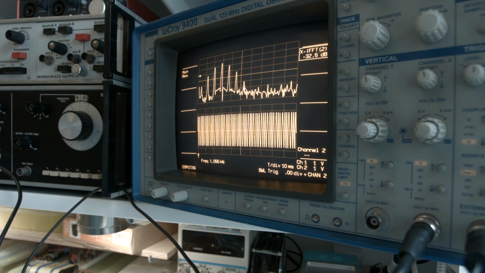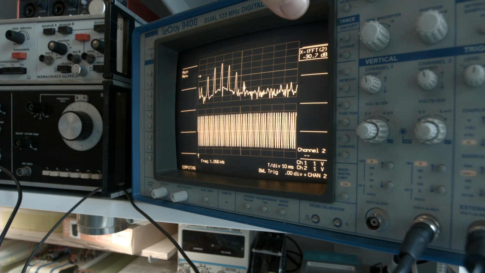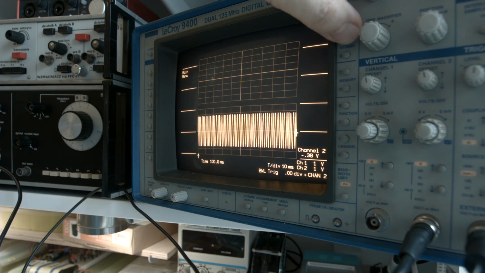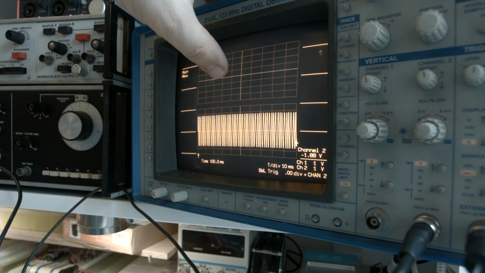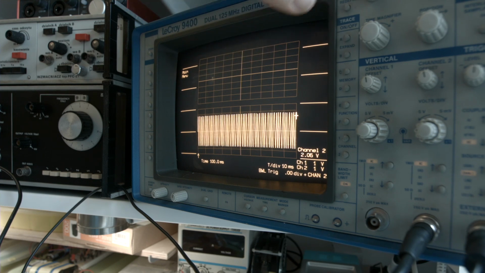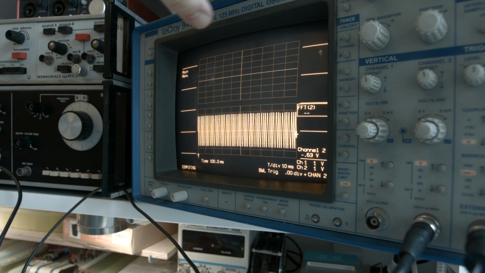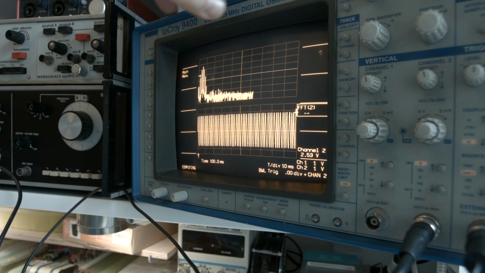So let's redefine the FFT, the number of FFT points. Actually now I'm seeing magnification. Okay, when I turn it off, everything's much faster. Turn it on, turn it off. Okay, this is our FFT function without magnification.